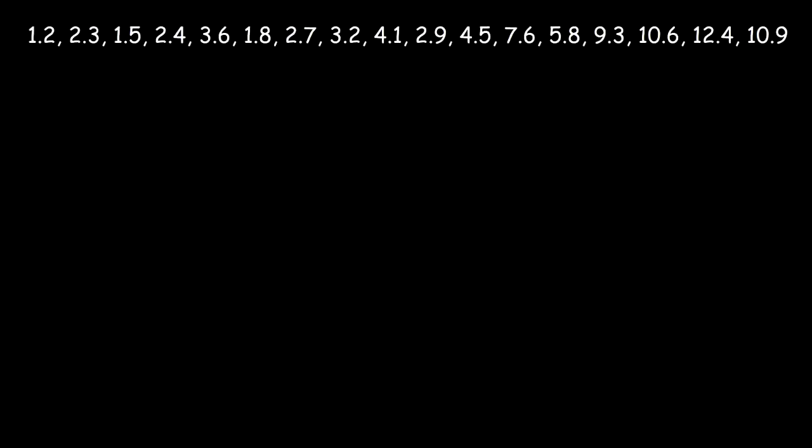Let's work on one more example. So in this example, we're going to deal with decimal numbers. Feel free to try it if you think you know what to do. It's really not that bad. Now, for this example, I'm going to list out the numbers in their categories.